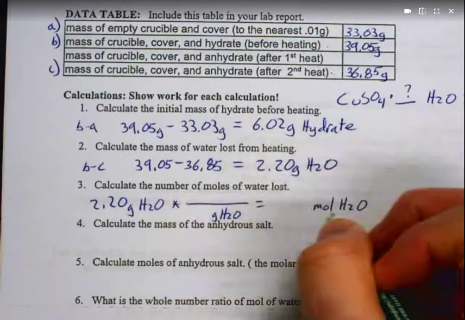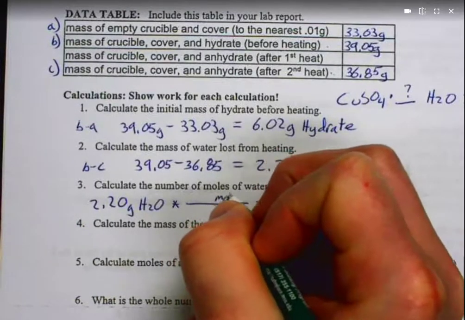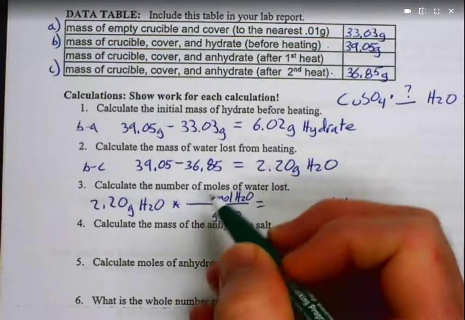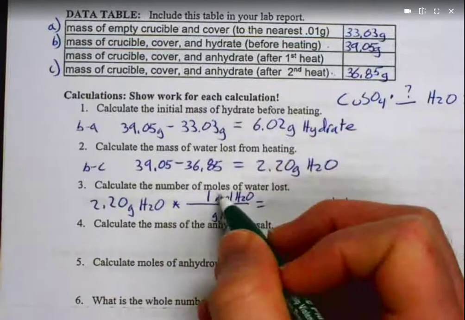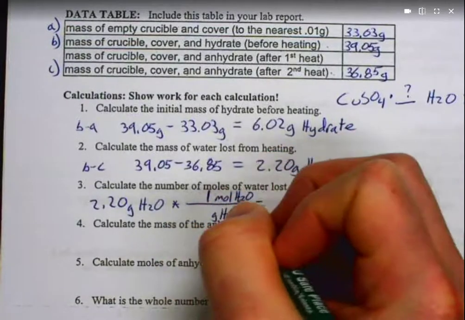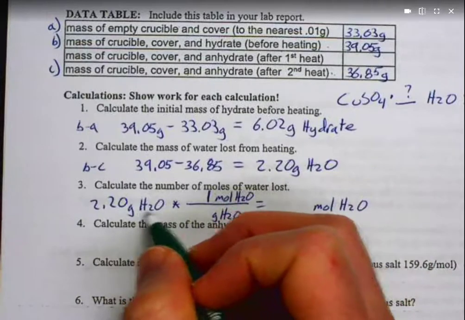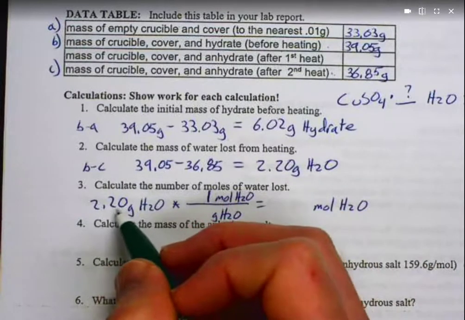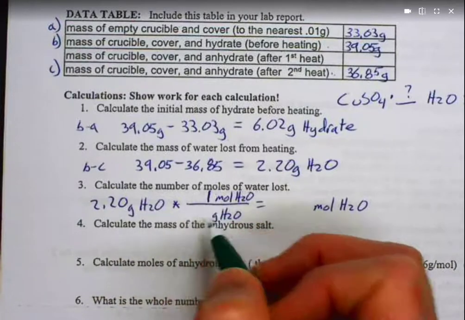Ending stuff goes on the top. We know that the number that goes with the mole in the conversion is always 1. It's either the mass of 1 mole or the number of items in 1 mole, but the 1 always goes with the mole. And then we need to find the molar mass of water. That's what goes down here. We're not copying this amount. We're putting how heavy 1 mole is.